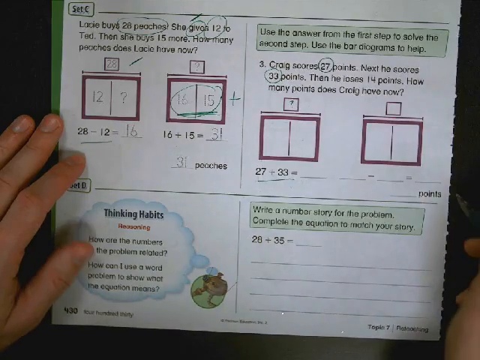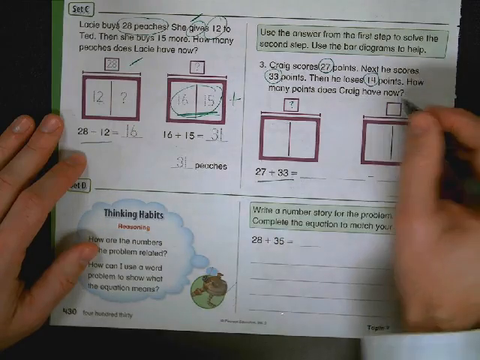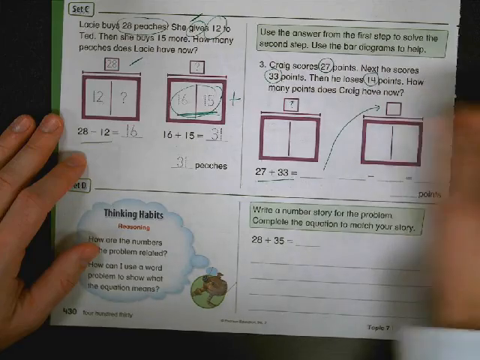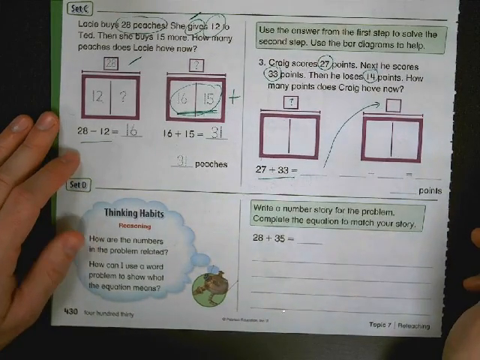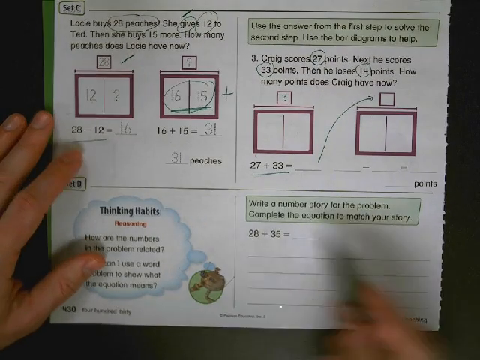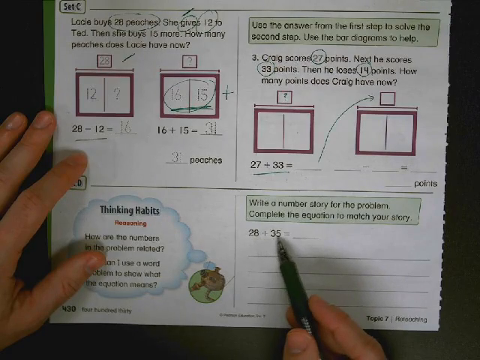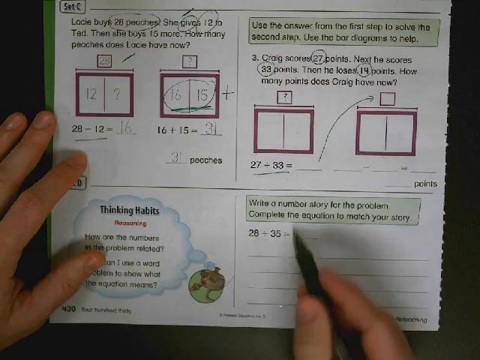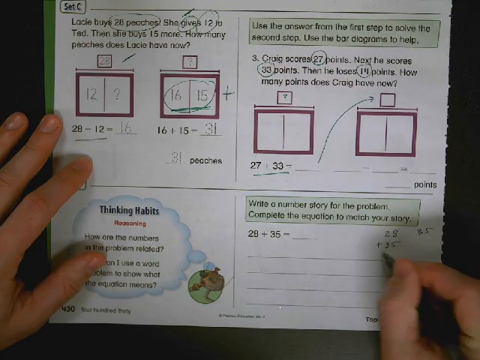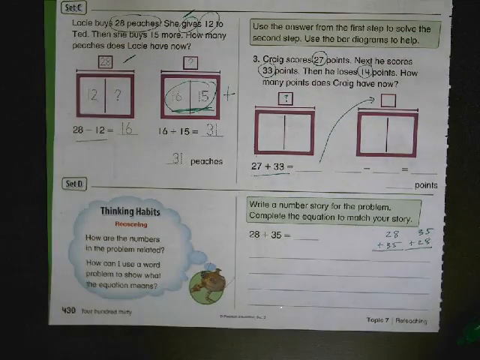That'll be your sum. And then next, it says then he loses 14 points. So whatever this ends up being is going to go all the way up here, and you're going to subtract 14 from that. And last but not least, we just worked on this for reasoning yesterday. I read a number story for the problem, complete the equation. So Edison has 28 pieces of candy, and he gets 35 more. How many in all? Solve it. I would stack it. And Anthony, I told you, stack the bigger number on top, it always helps for subtraction too. Get done, turn it in, please. Thank you.